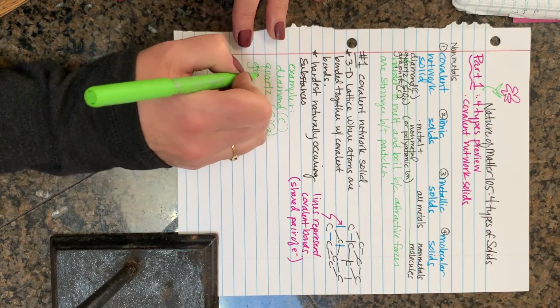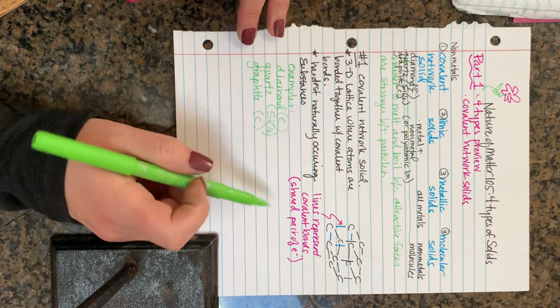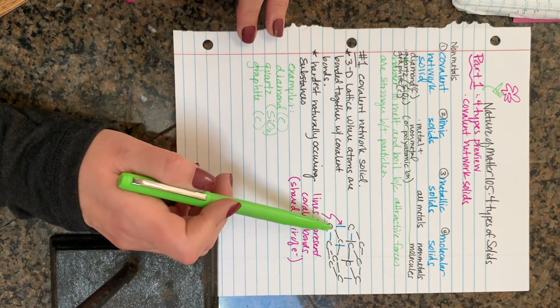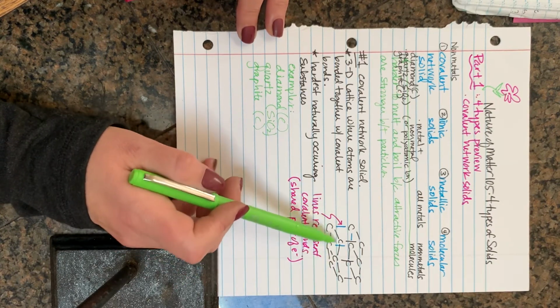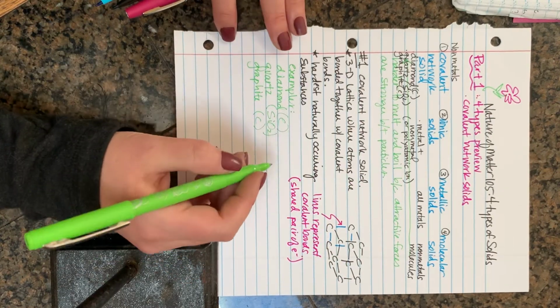And then you have graphite, which is also carbon only, but instead of being bonded in 3 dimensions, graphite is bonded in sheets of carbons, so they're bonded horizontally but not vertically.